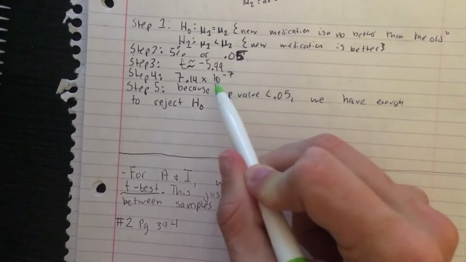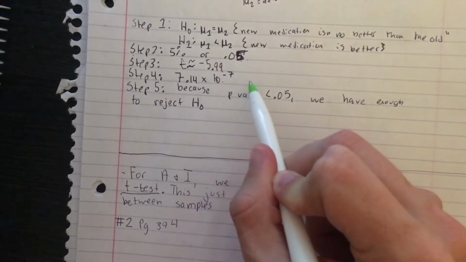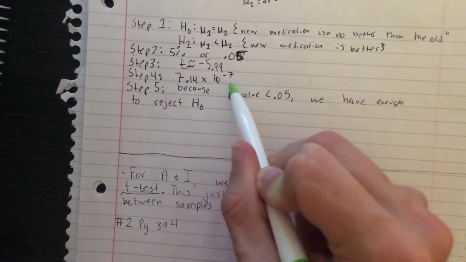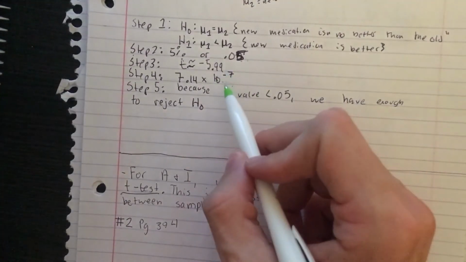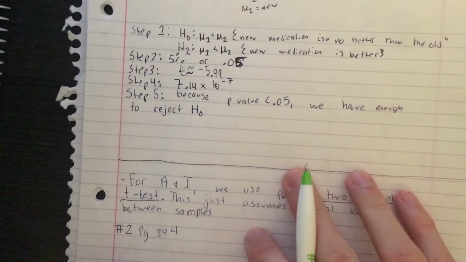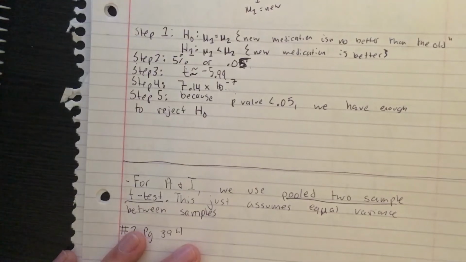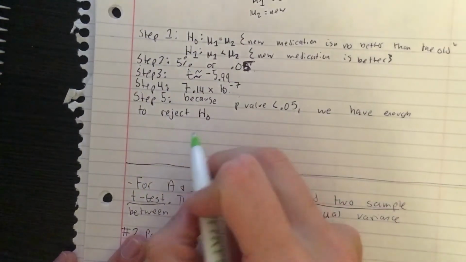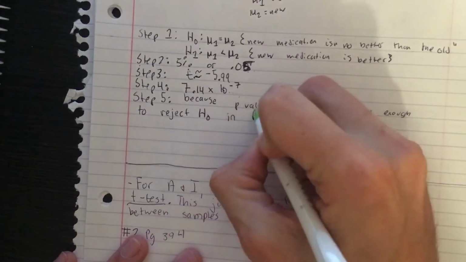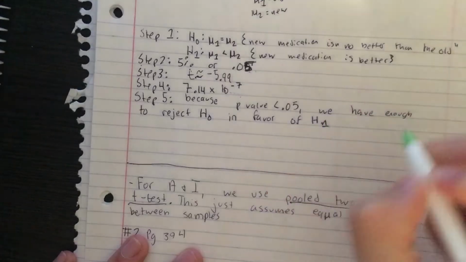But when we calculate this p-value, this is saying there's such a small chance, this is such a far out value that it outweighs this 5% chance. So we're going to roll with the p-value, and we're going to roll with the alternative hypothesis here. And so we're going to reject the null in favor of the alternative here.